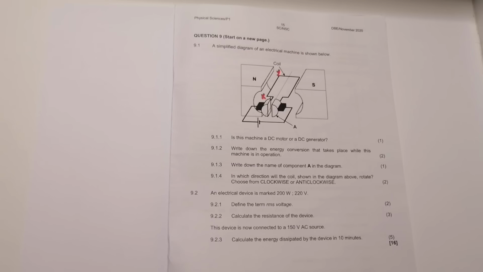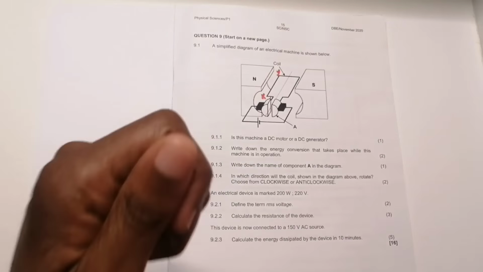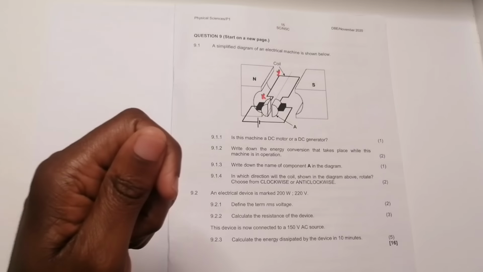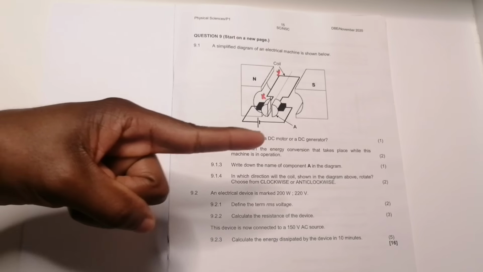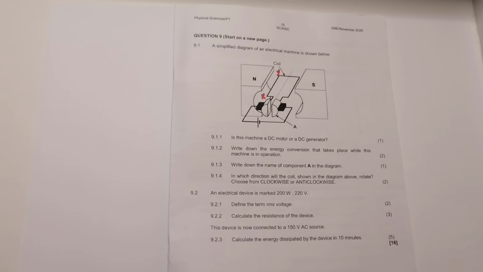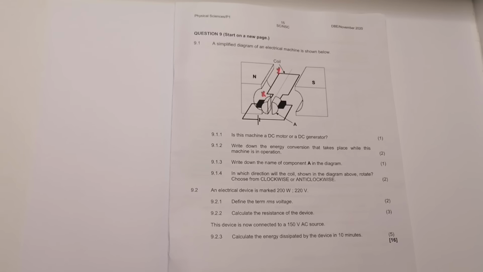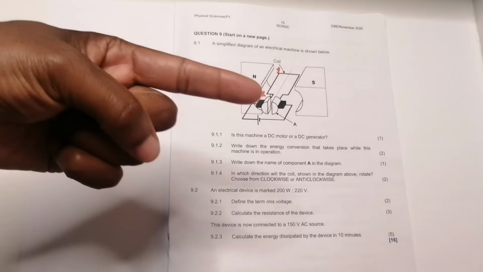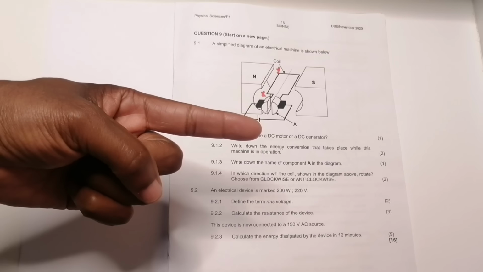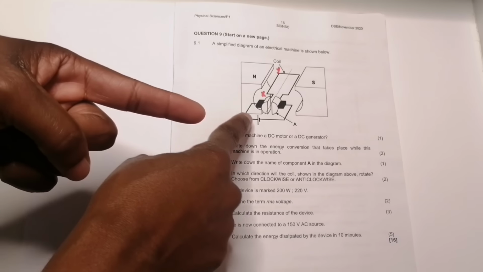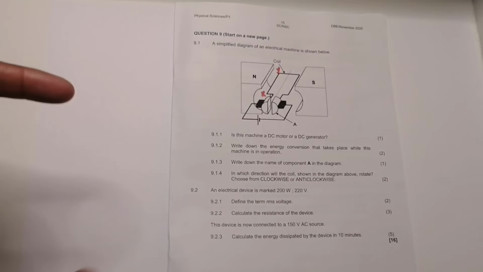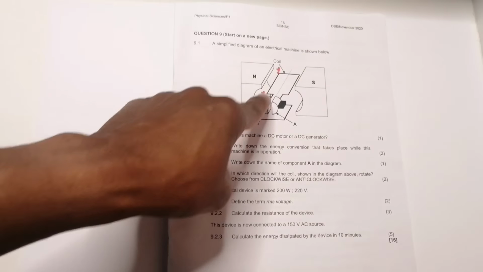Now what do I know first of all? I know that this is a motor. Which hand am I going to use? My left hand. So the direction of my field is north to south, so there it is. It's going from north to south. So there's my field. And what else do I know? Here's my current there. The positive side is this side. So it means that on side XY, current is moving from X to Y.